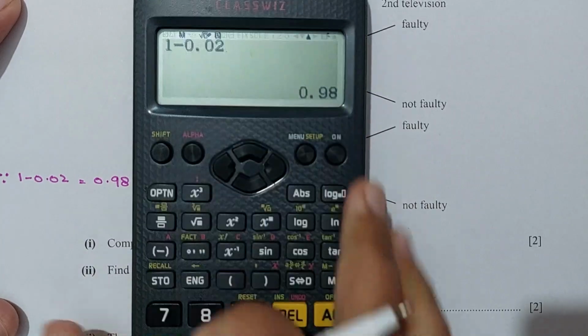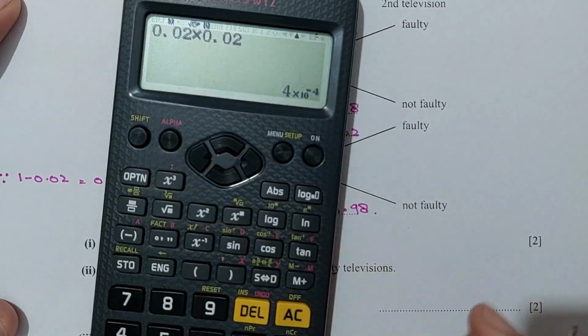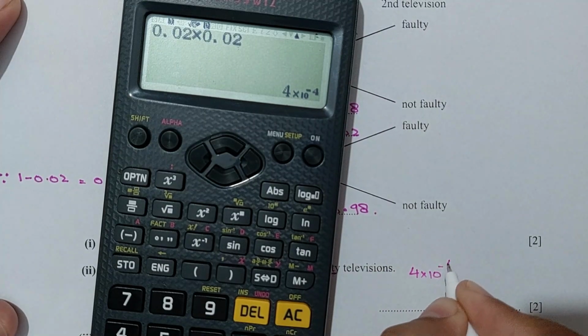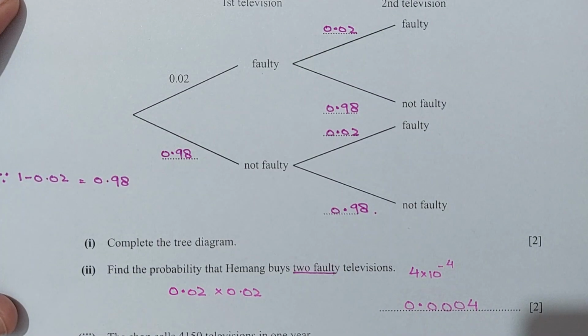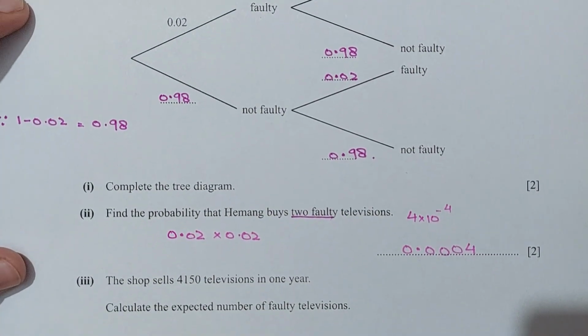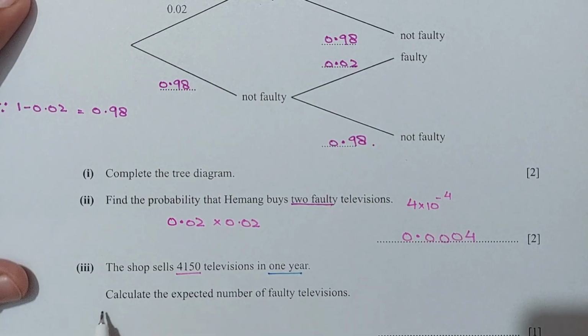You will get the answer. 0.02 times 0.02 is 4 times 10 to the power negative 4, which is 0.0004. Yes, that's the probability.